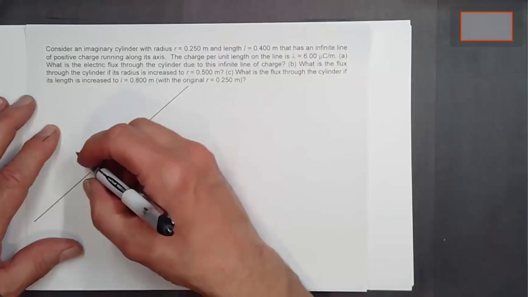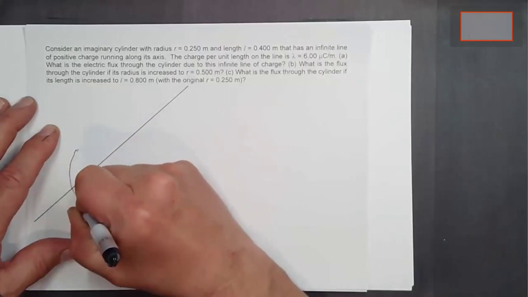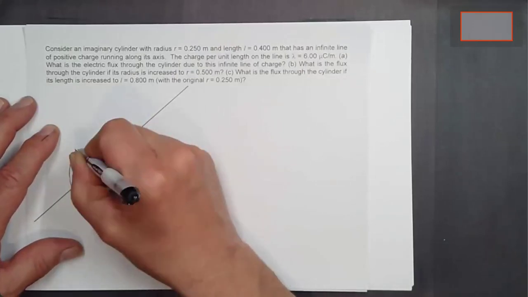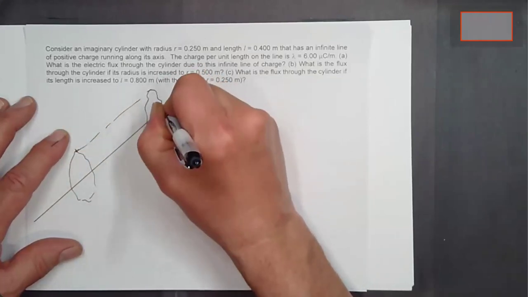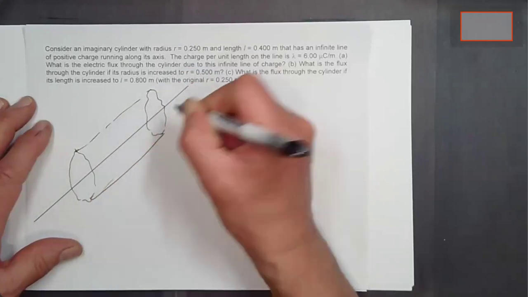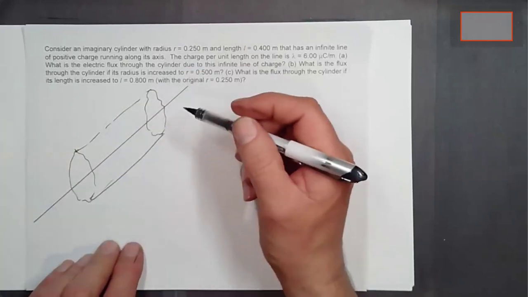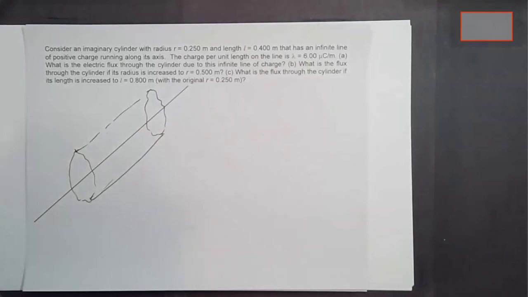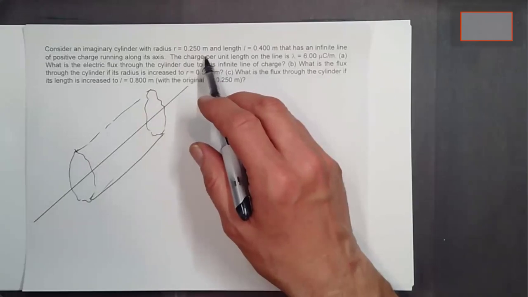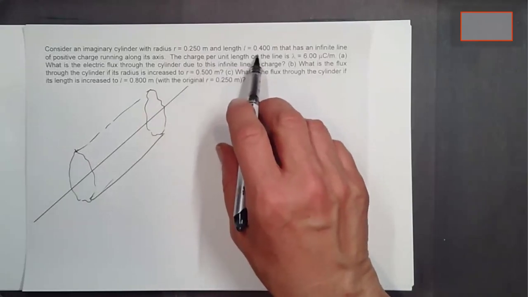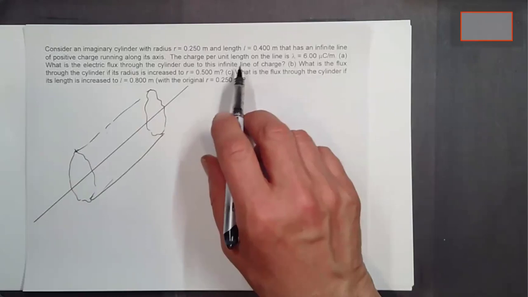And then imagine here that we've got this imaginary surface or cylinder that surrounds this thing and shares an axis with it. This thing has a radius of 0.250 meters and a length of 0.400 meters.